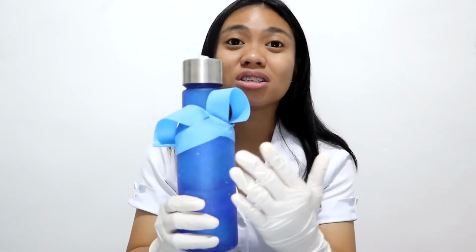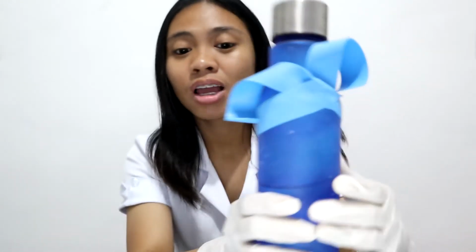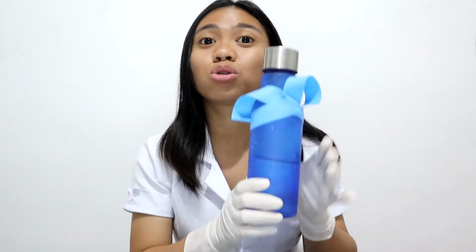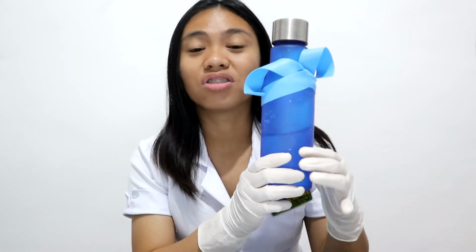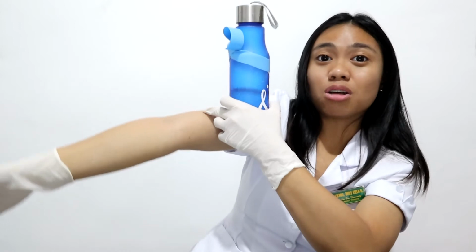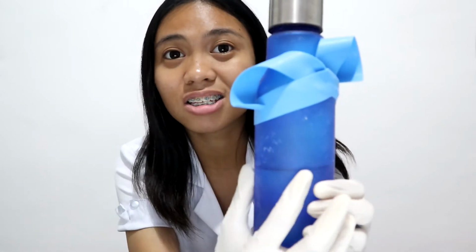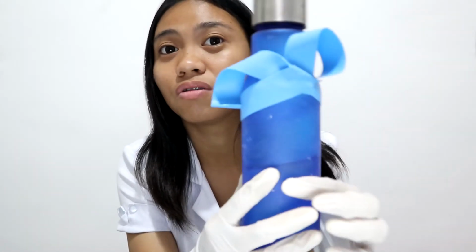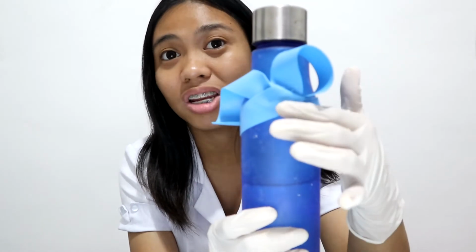There is no one certain step to do it, as long as you have your own strategy, as long as it is 2 to 3 inches above the antecubital fossa. Let's say that in this bottle, the water level is the antecubital fossa, so it should be 2 to 3 inches above it.